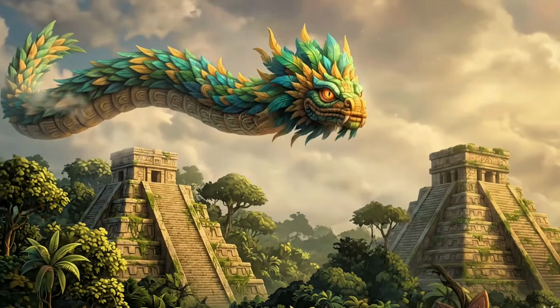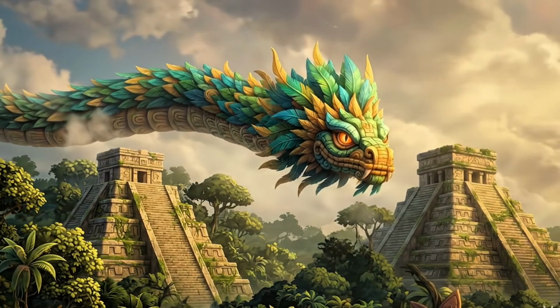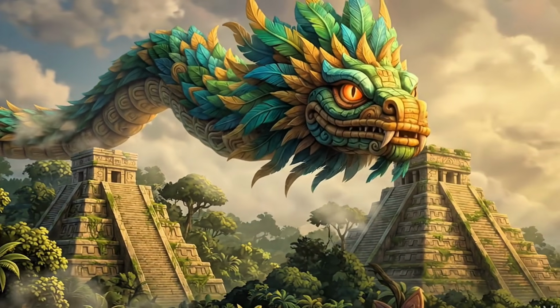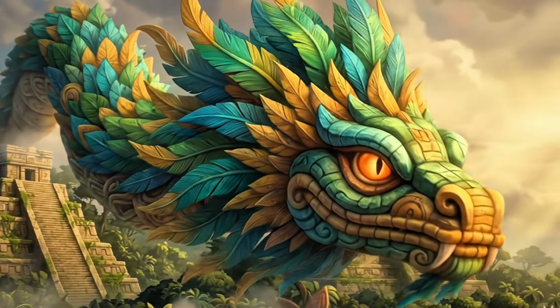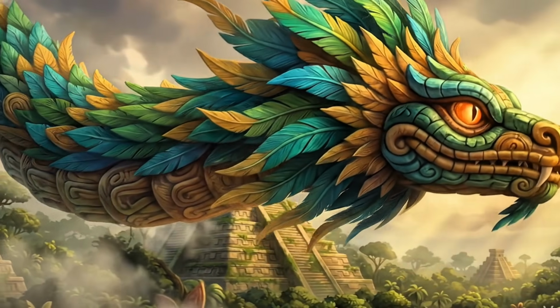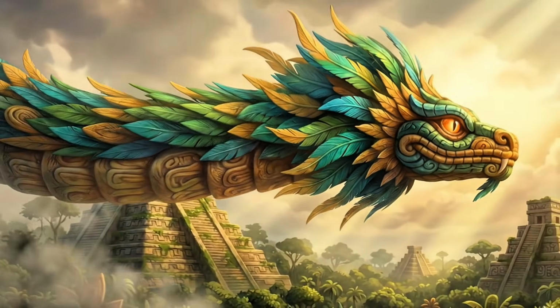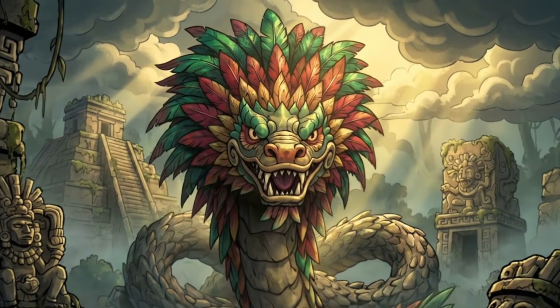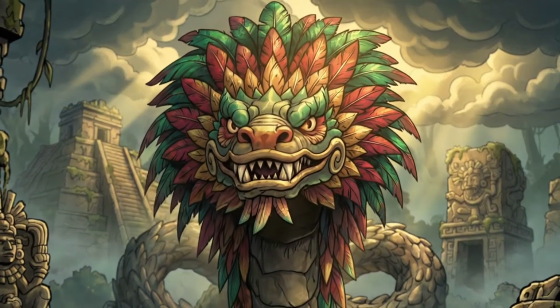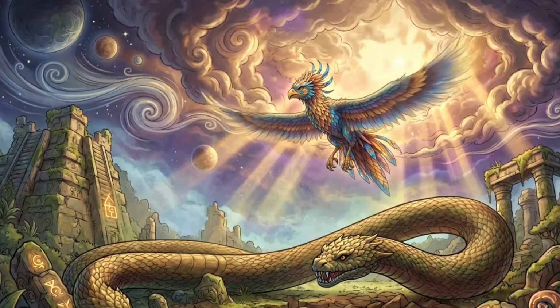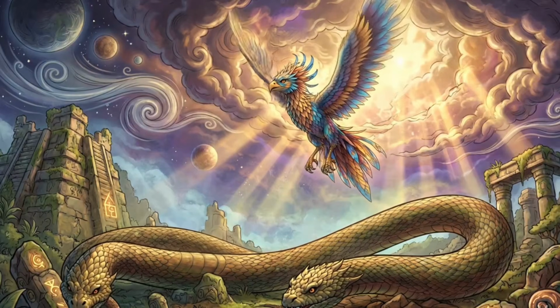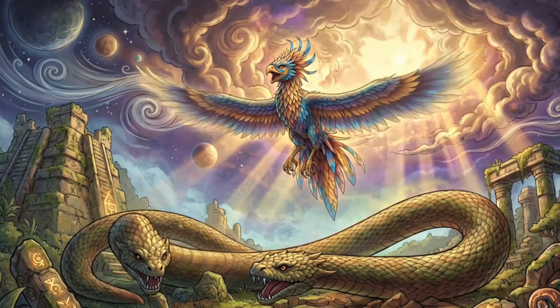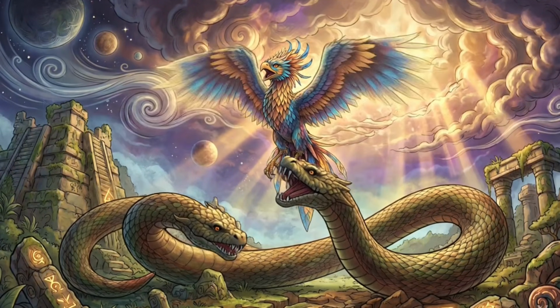Quetzalcoatl. Quetzalcoatl is a Mesoamerican deity depicted as a feathered serpent dragon worshipped by the Aztec, Maya, and other Mesoamerican civilizations. The name Quetzalcoatl combines the Nahuatl words for Quetzal, a colorful bird, and Coatl, meaning serpent. This dragon creature represented the union of the bird world and the serpent world, symbolizing the duality of earth and sky.